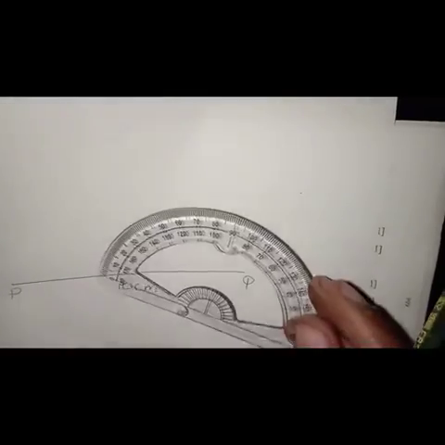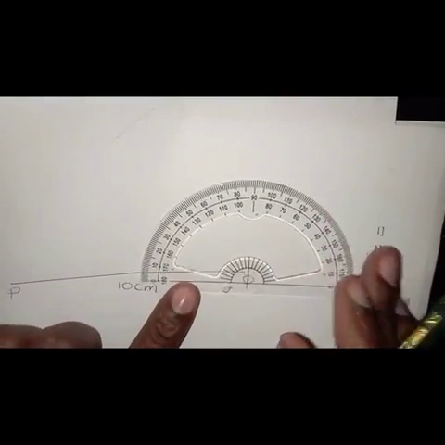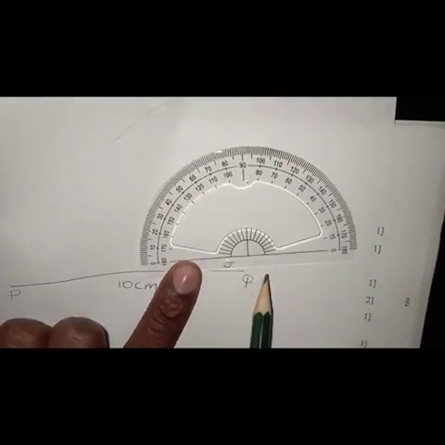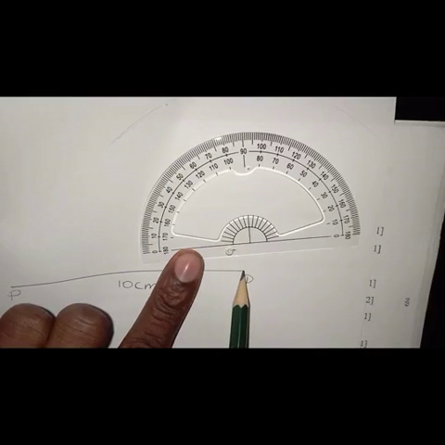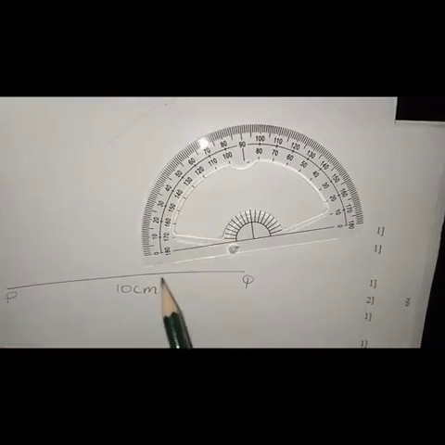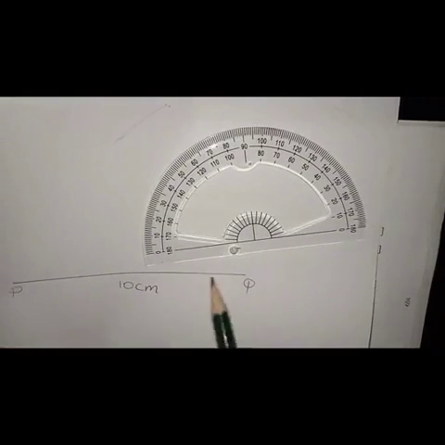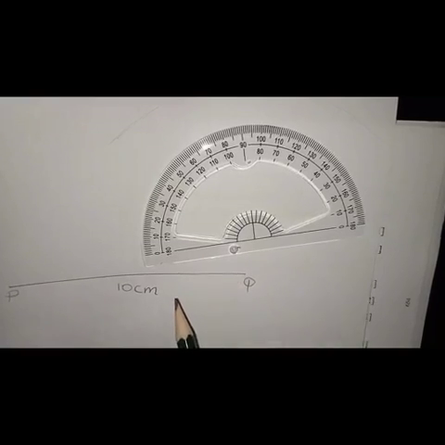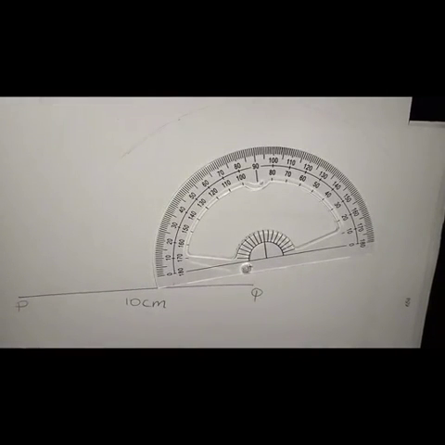Get your protractor. So as you can see, this part must be at Q. This black line, straight line, must also lie on this line you have drawn with a pencil.